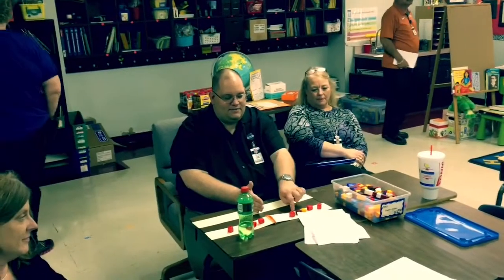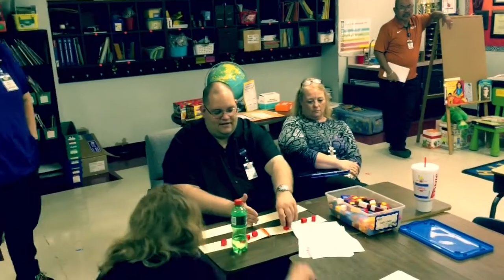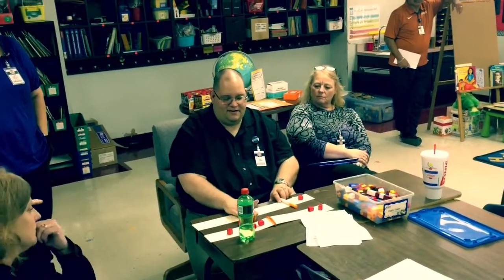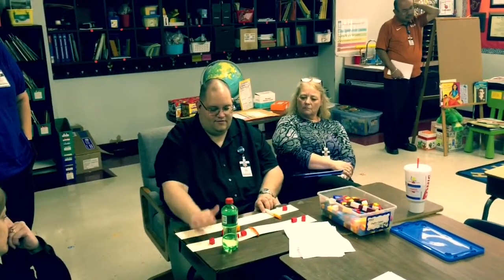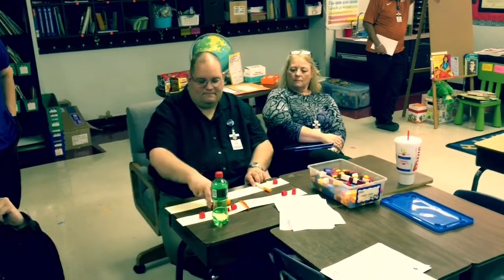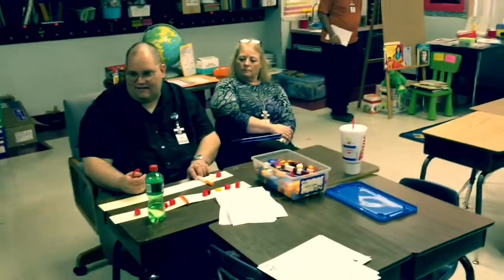So if I were to make this one look like this one, these 3 would have to come over here. Now how many do I have over here? Here's my answer, right? So you can see how easy it is for them to figure that out with manipulatives.